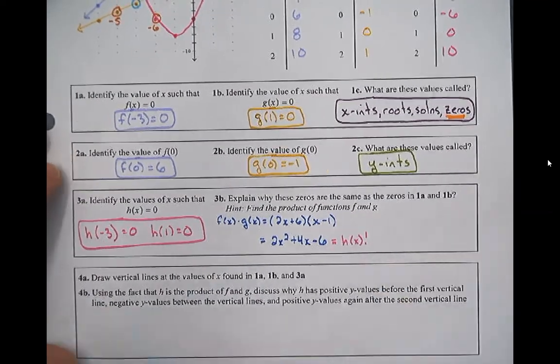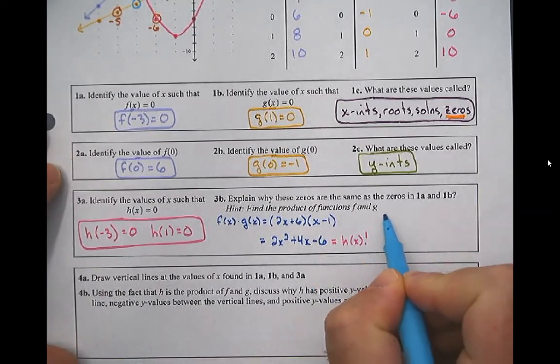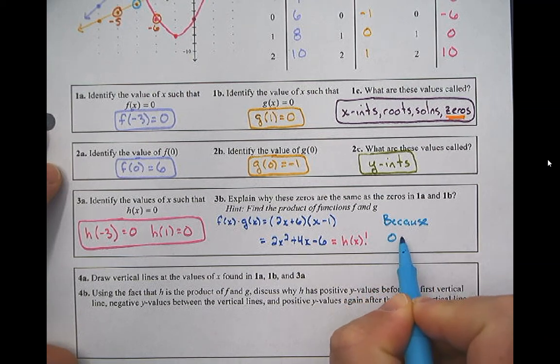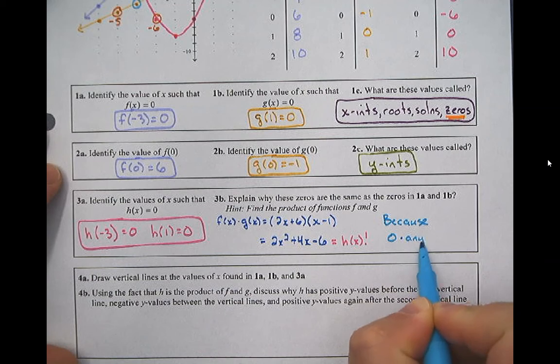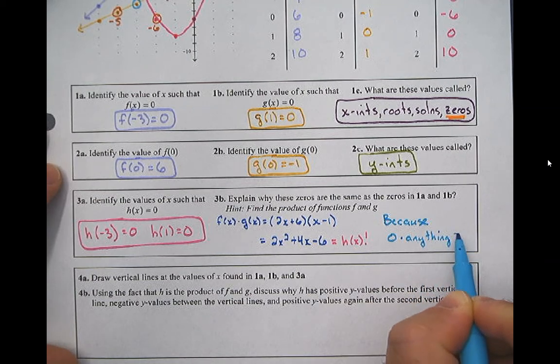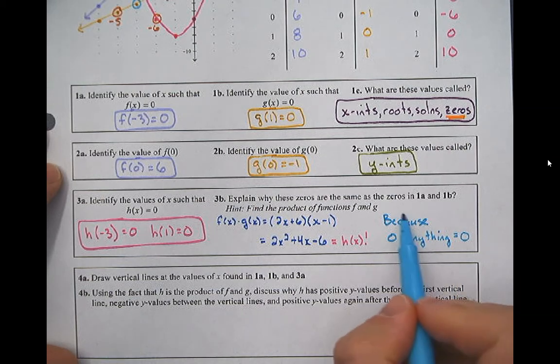So why are the zeros the same? Because 0 times anything equals 0.